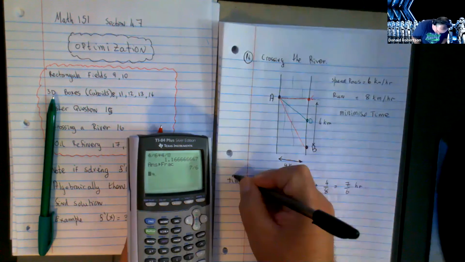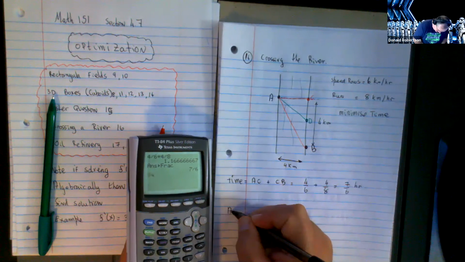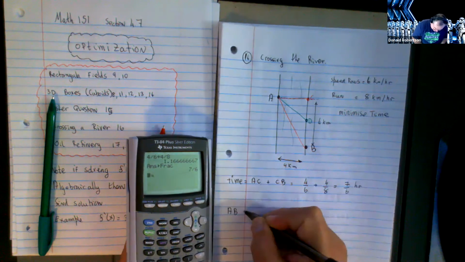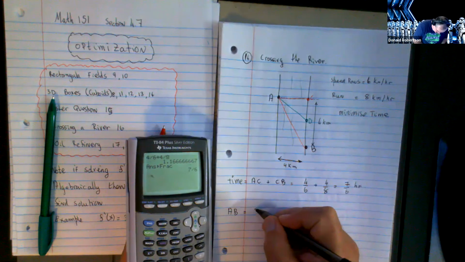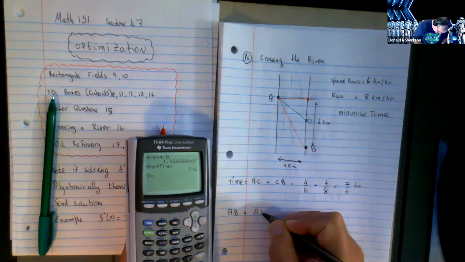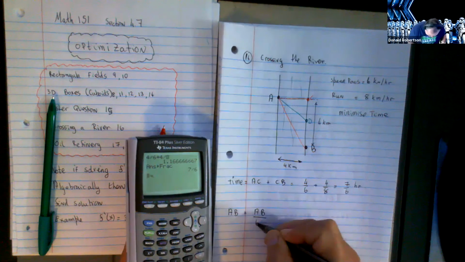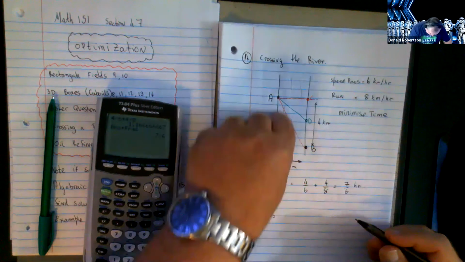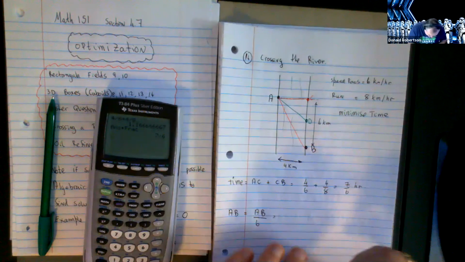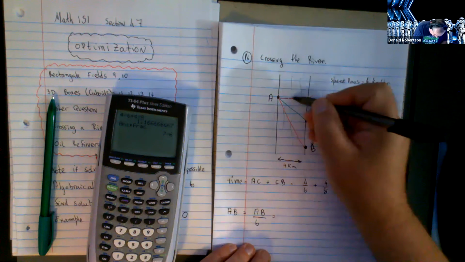Okay, so his other choice is A to B directly, right? Well, to do that, don't I need to know the distance from A to B divided by his speed? And if you look at this, isn't this a 4x4 right-angled triangle? Can you see the 4x4?